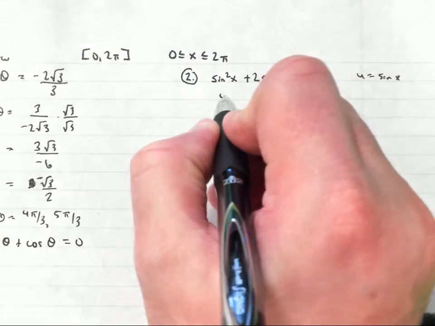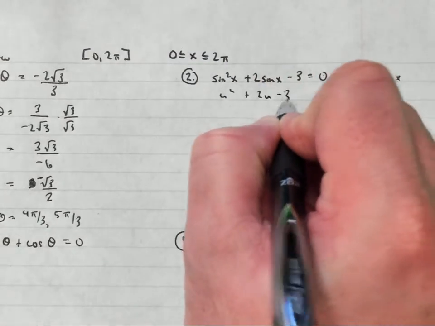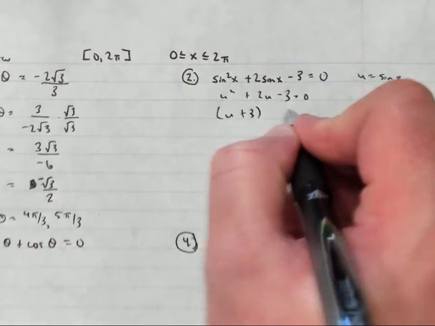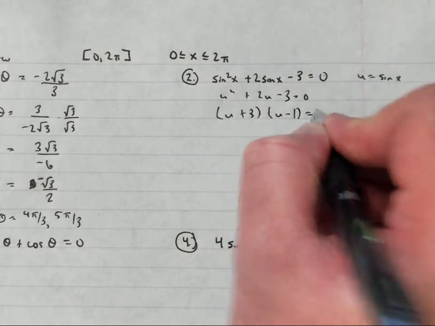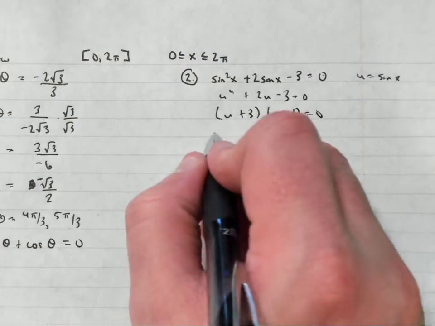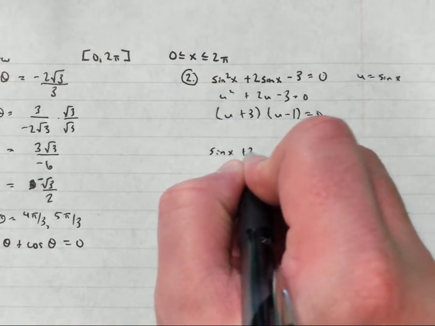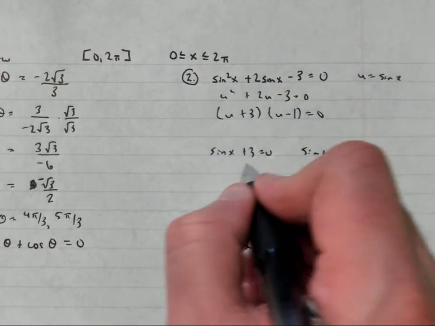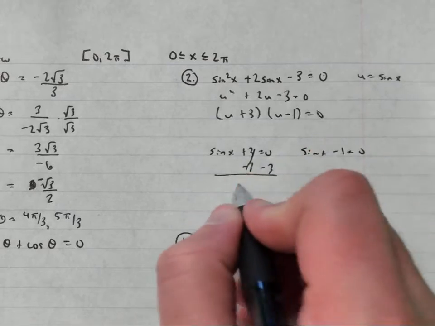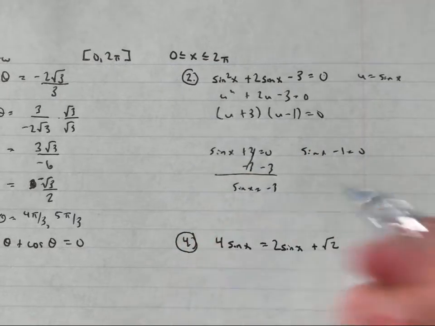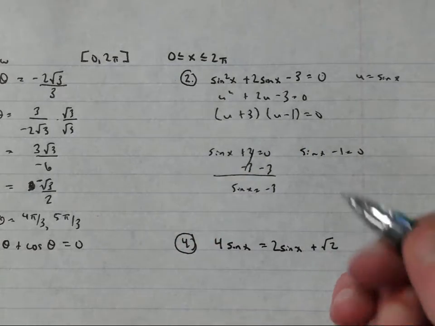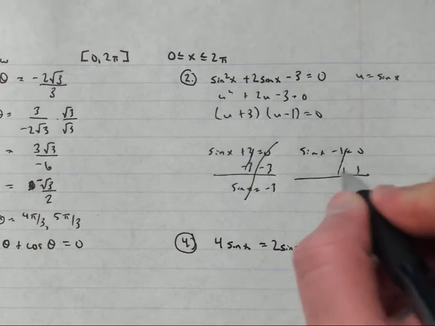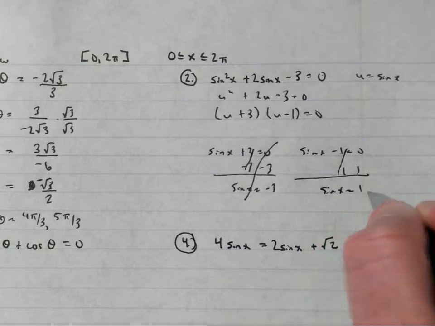So here I go. U squared plus 2u minus 3 equals 0. That's going to be u plus 3 and u minus 1. Now I'm going to put sine x back in for those. Sine x plus 3 equals 0. Sine x minus 1 equals 0. When I move that 3 over, it becomes a negative 3. Do I have a sine value of negative 3 anywhere? So do I need to worry about that? No. Move this over. Sine x equals 1.